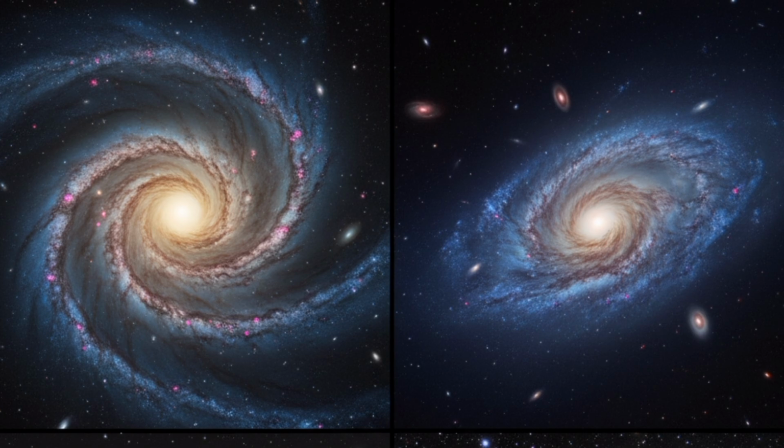Gravity takes over. Over time, gravity began to pull matter together into those slightly denser regions. These regions grew in size and mass, forming what we call dark matter halos. Dark matter doesn't emit or absorb light, but it makes up about 85% of all matter in the universe and plays a key role in galaxy formation.